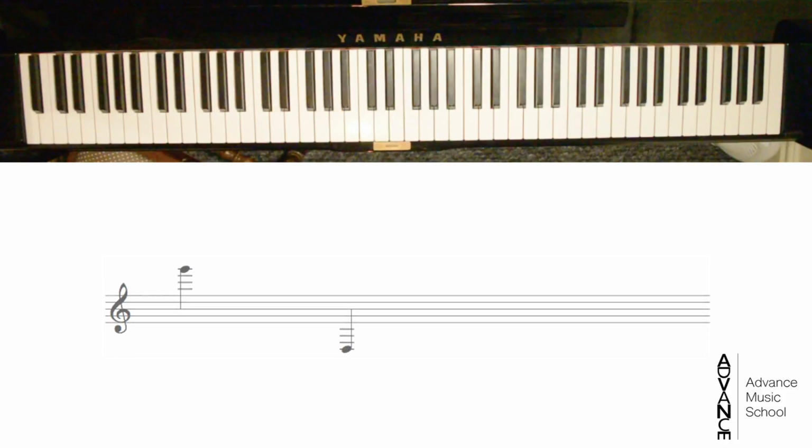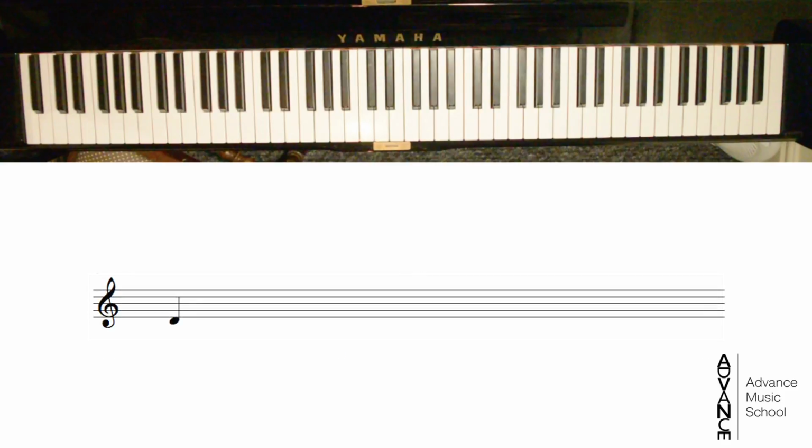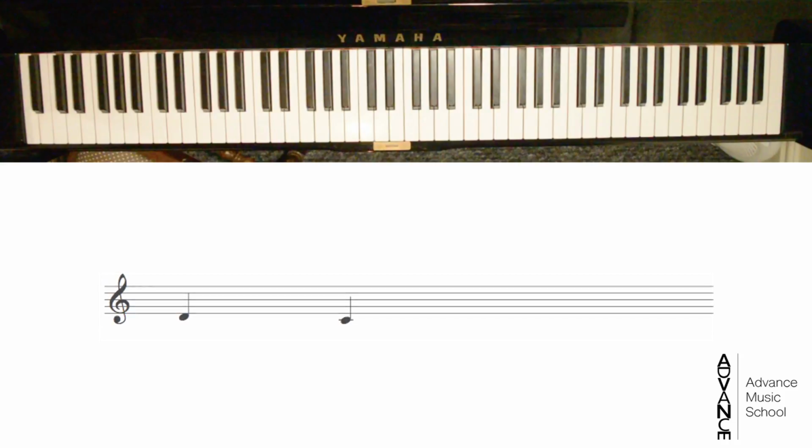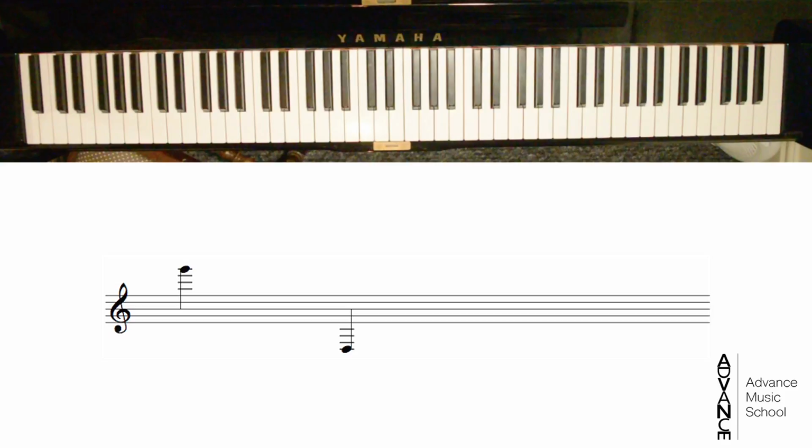Notes on the stave can also go above and below the stave. Under the stave is the letter D, and below that is middle C. You may notice that middle C has a line through it. This is called a ledger line. These act as extra lines of the stave so we can read beyond the 5 lines.